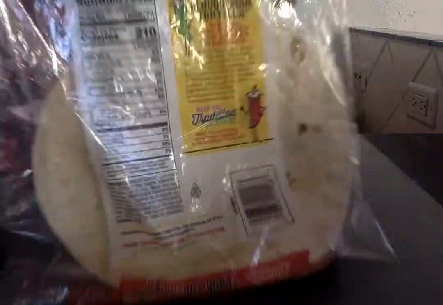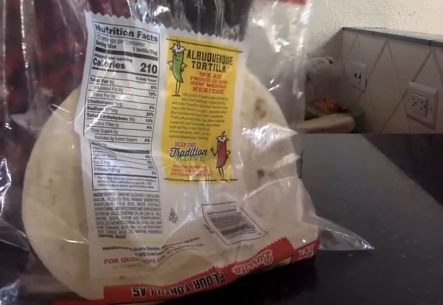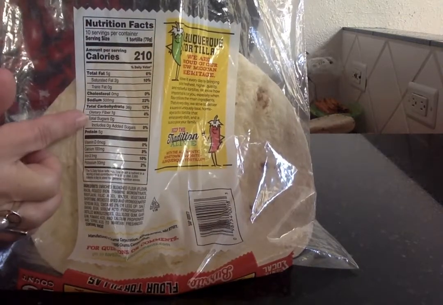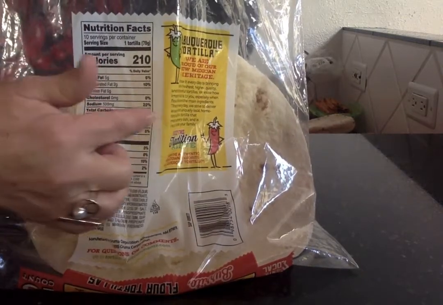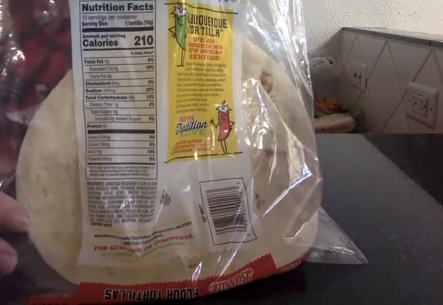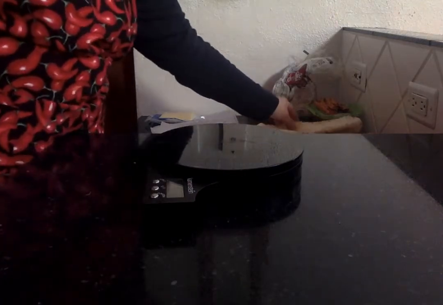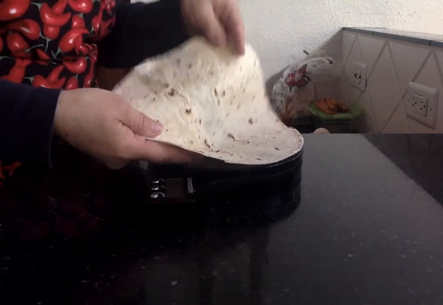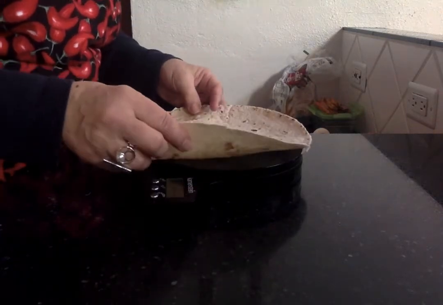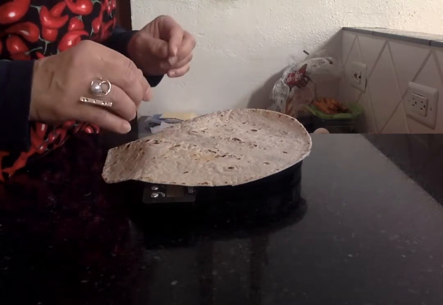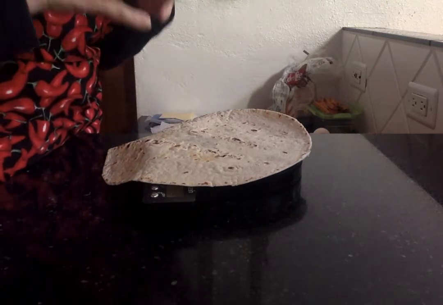So if you look at my handy dandy little bag of tortillas here, you can see that their serving size is one tortilla, and if you look down here where it's got carbs, it's going to say this is 36 carbs. So this is the serving because realistically you're going to eat one whole tortilla. And as you can see, it's a very nice, lovely, large tortilla. That's a serving size.